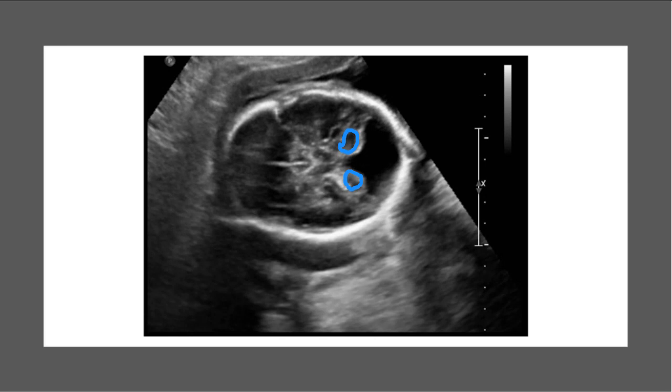Now, if we also look at that posterior fossa dilation, we see it kind of comes in between those two pieces of the cerebellum, right? That's it extending from the fourth ventricle. So this is technically going to be our fourth ventricle with all of that dilation that is kind of producing this enlarged and dilated posterior fossa.